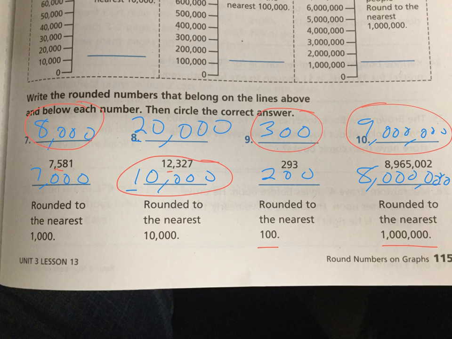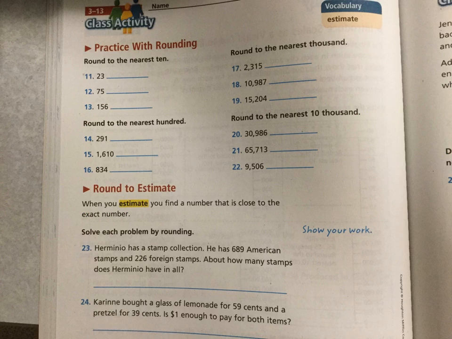Now turn the page to page 116. Now we're just going to practice rounding to the nearest tens place, rounding to the nearest thousands place, rounding to the nearest hundreds place, and rounding to the nearest 10,000s place. All right, 2 possible answers for number 11. We're going to go through the first one together on each one.